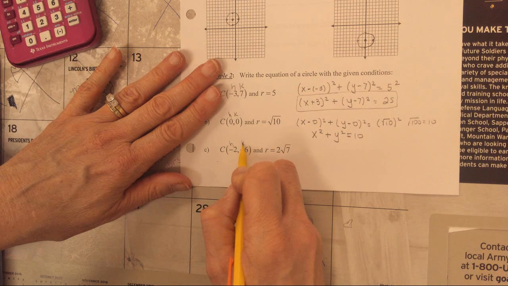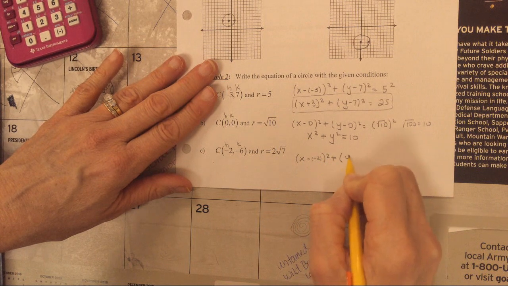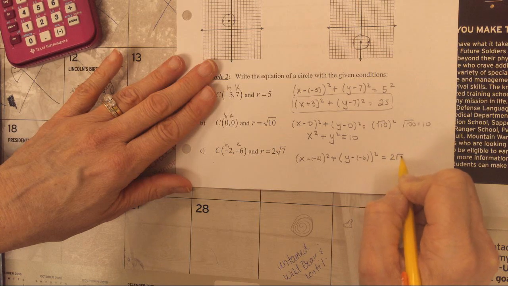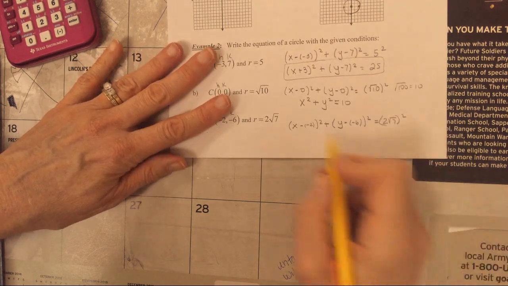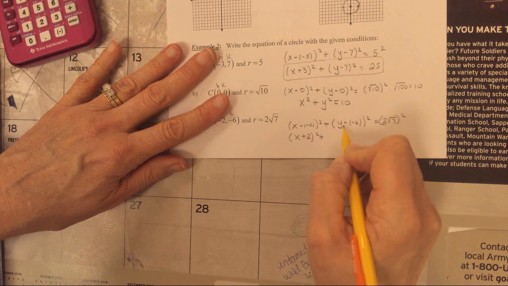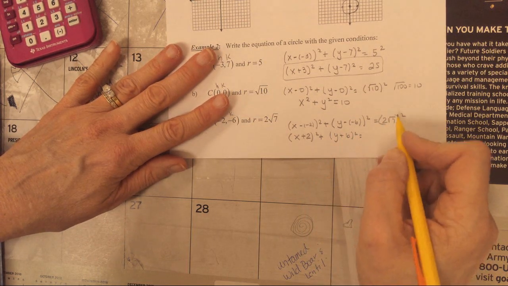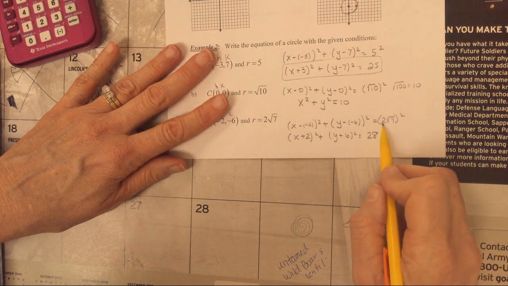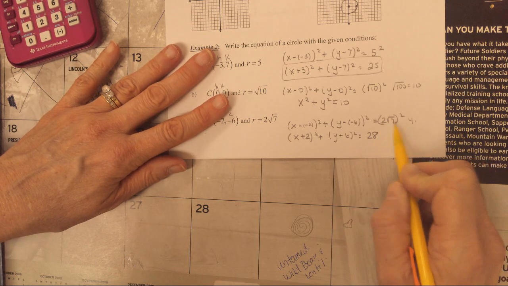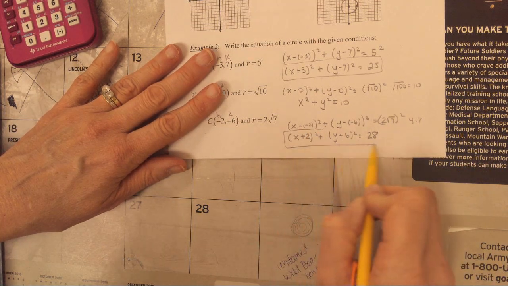Here's my h, my k, so (x - (-2)) squared, (y - (-6)) squared equals (2 radical 7) squared. So this will be x minus a negative would be plus 2 squared. Y minus a -6 would be y plus 6 squared. And when I square that, I get 28. And how you get that is you're going to square the outside, which is 4, and you square a square root, it cancels the root, so you get 4 times 7 is 28. There is my equation.